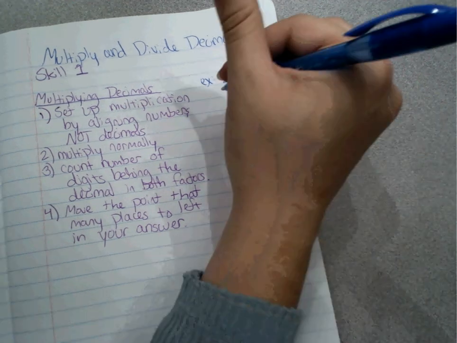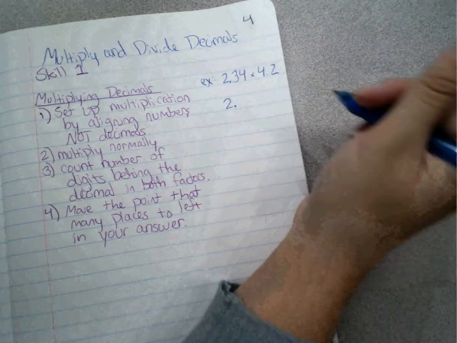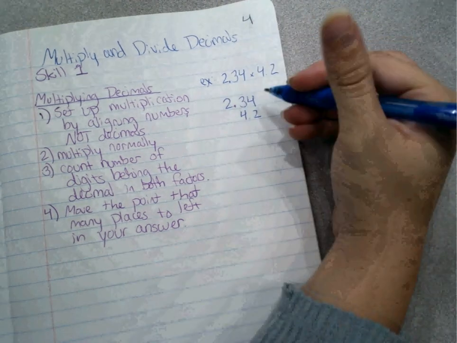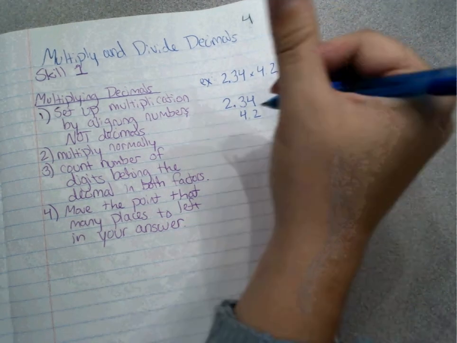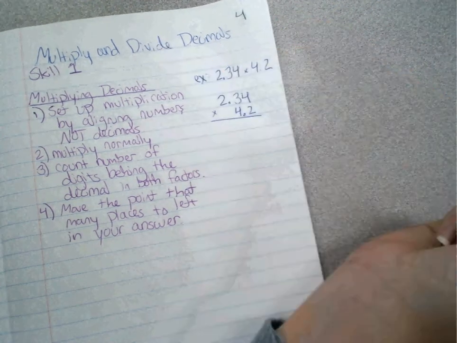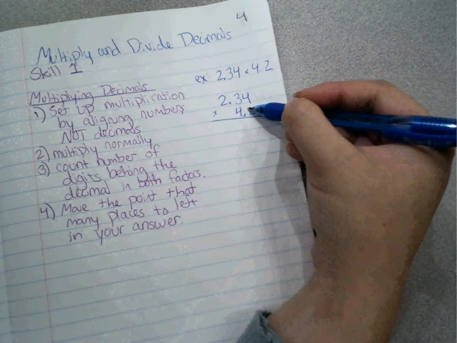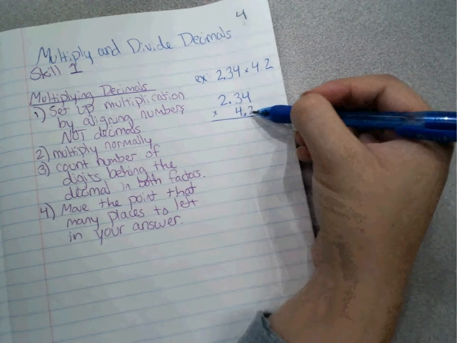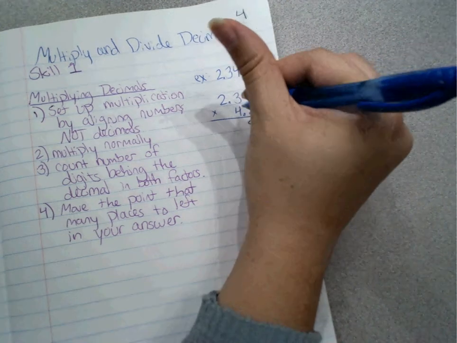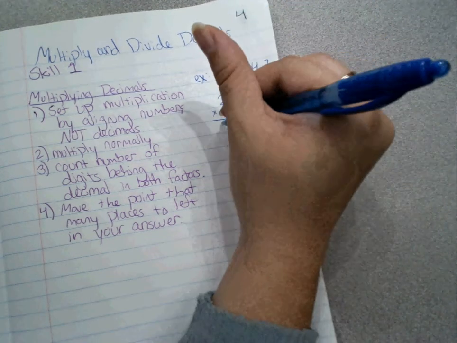So if we do this, step 1 says set up multiplication by aligning the numbers. So they should line up here at the end. See how our decimals don't line up? Like when we added, that's fine. Then we're just going to multiply normally. So we'll start all the way to the right. 2 times 4 gives us 8. 2 times 3 is 6. 2 times 2 is 4.